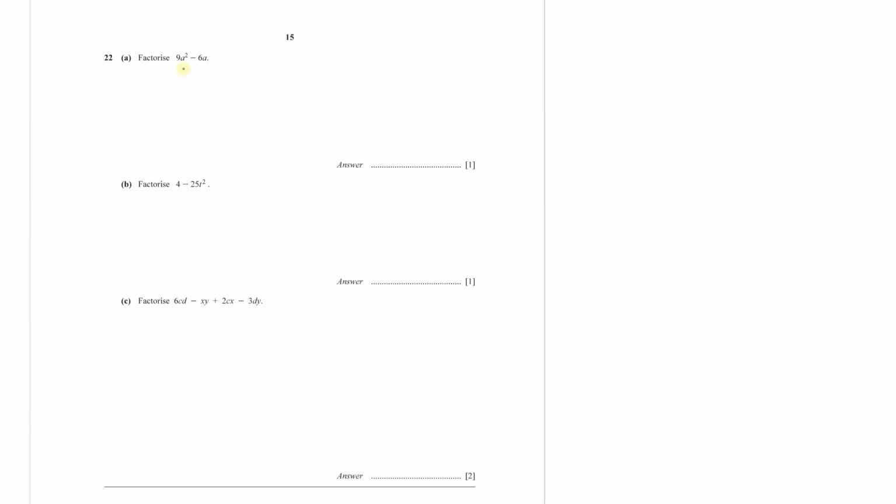Question number 22 is you have to factorize 9a square minus 6a. So although this 9a square is a square of 3a, I cannot write this as a complete square, so I cannot use the formula a square minus b square equals to a plus b into a minus b. This will not be applicable in this case.